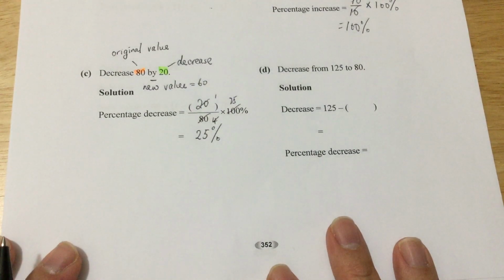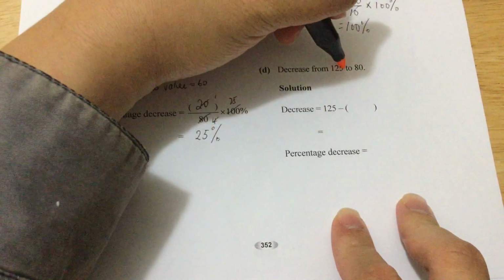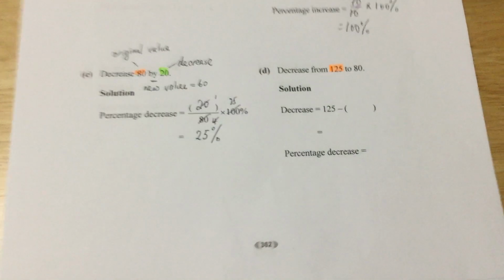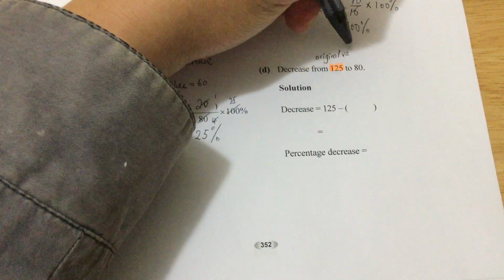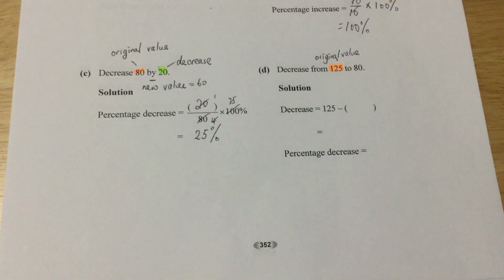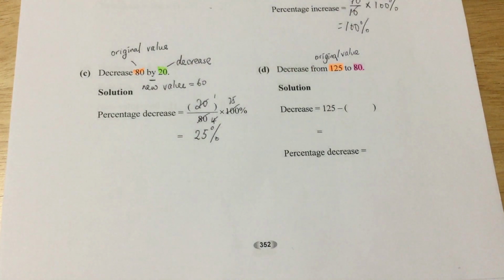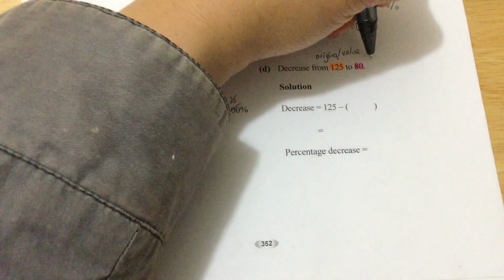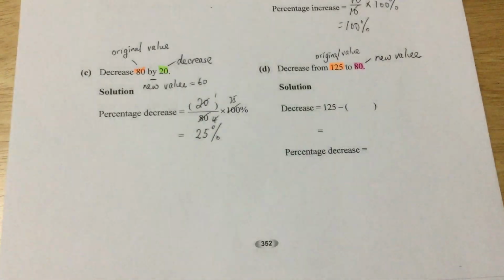This is part C. Okay, for part D, once again, you have the orange one. The 125 is the original value. It decreases from something, so this is the start, the original value. But this time 80 is not the decrease, because it says to something, which means this is the end of it. So to 80, this is the new value. Although the question is so short, you must know the meaning of these words, otherwise you will have problems.